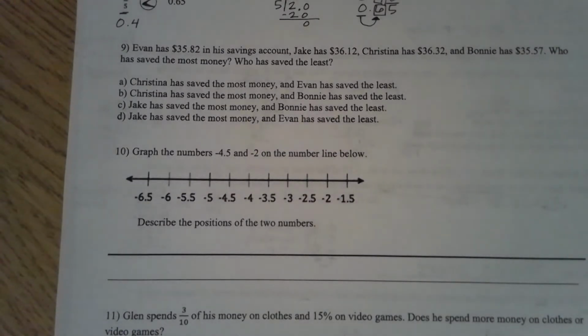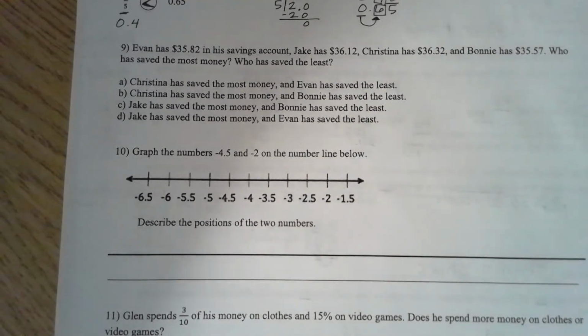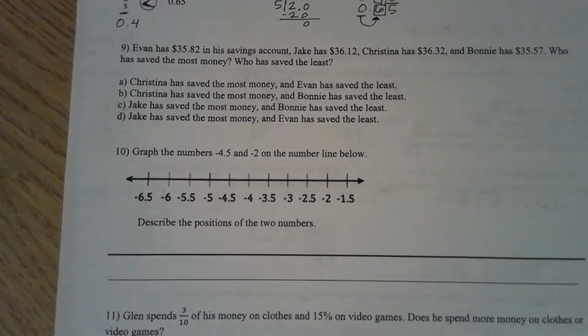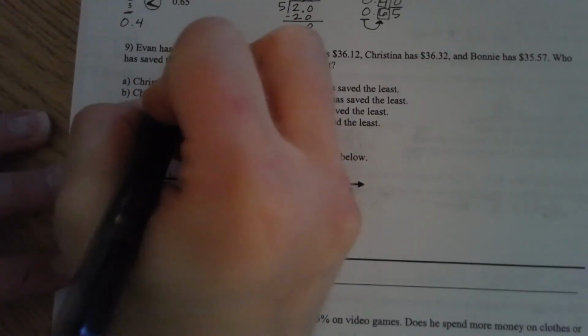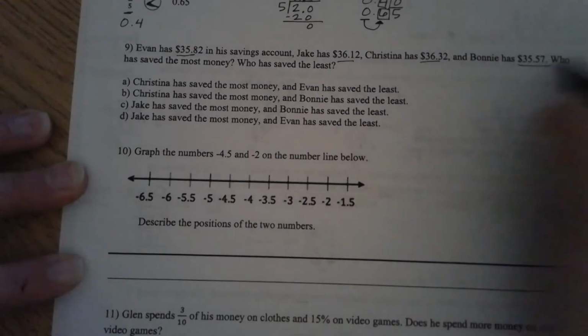Number 9. Evan has $35.82 in his savings account. Jake has $36.12. Christina has $36.32. And Bonnie has $35.57. Who has saved the most money? Who has saved the least? So there's going to be a question really similar to this on the test. And you're going to have to show your work. Showing your work on this is taking these 4 numbers and lining them up.